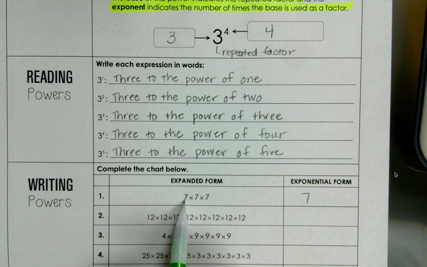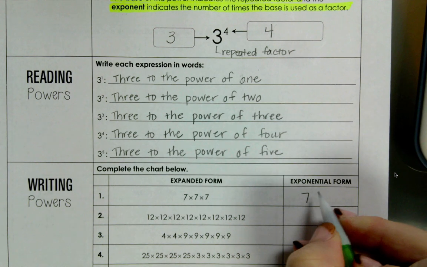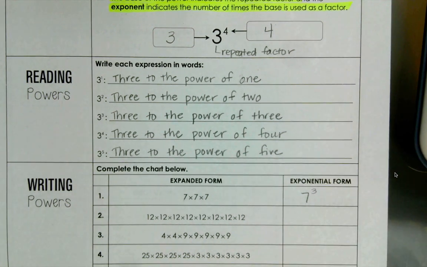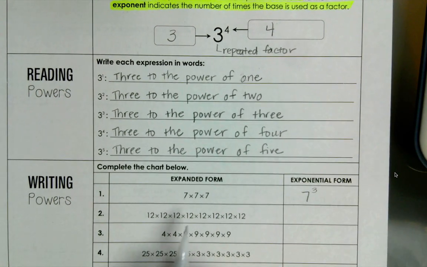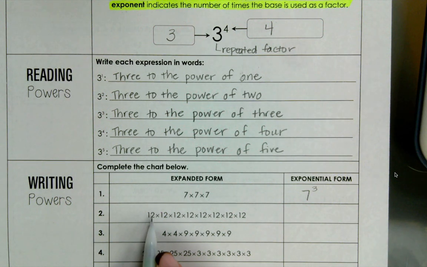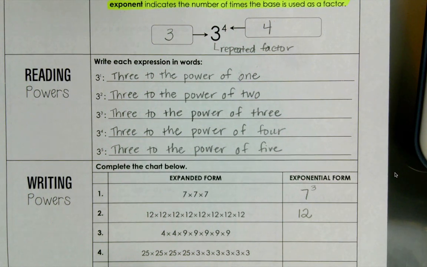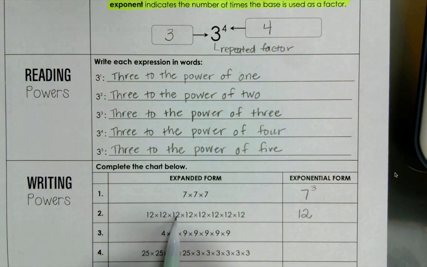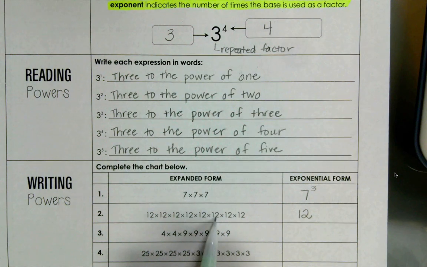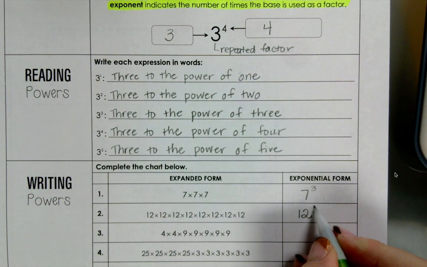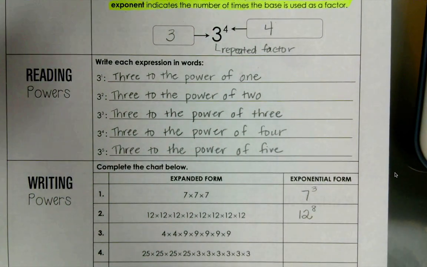Well, I'm going to count 1, 2, 3, 3 times. Okay. This next one, expanded form, my base is 12. And then how many times did I multiply it by itself? 1, 2, 3, 4, 5, 6, 7, 8.